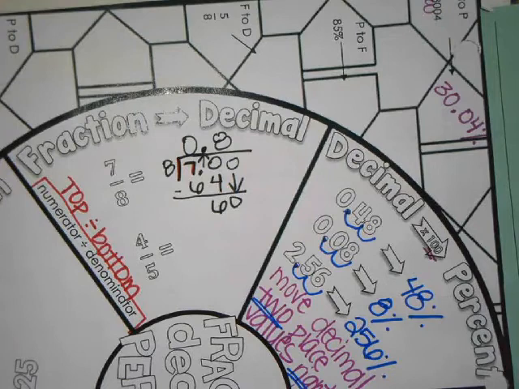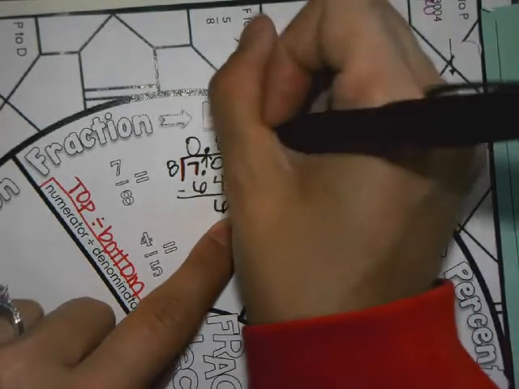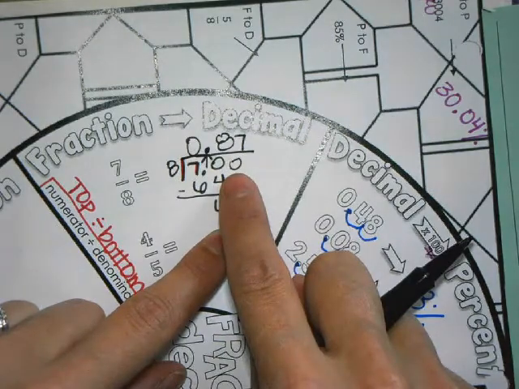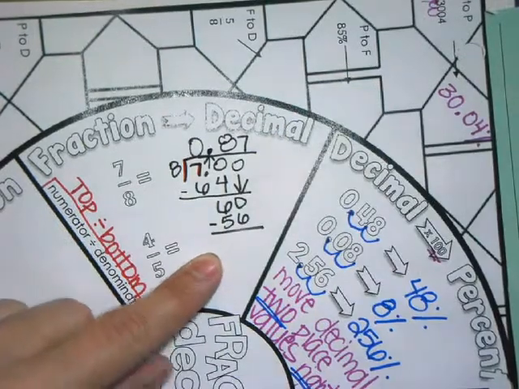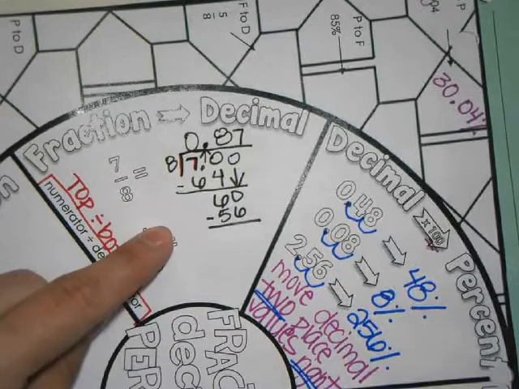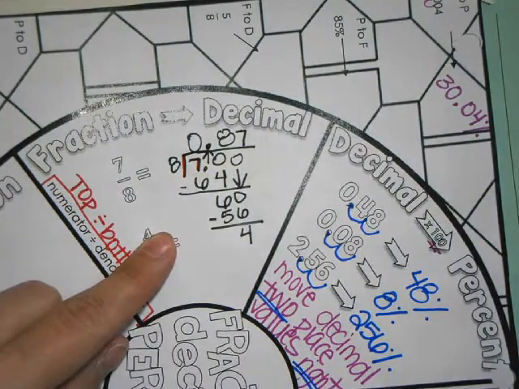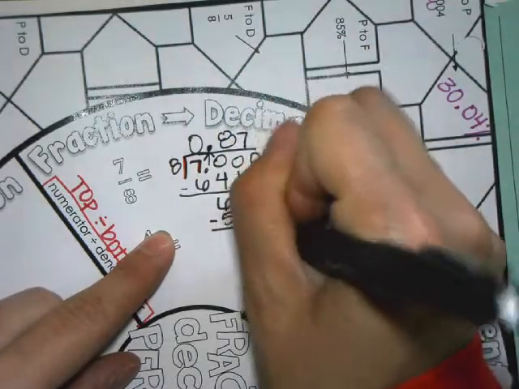8 goes into 60 how many times? Because what's 8 times 7? So the 7 goes above your second 0. And I write 56 below the 60 and subtract. 60 minus 56 is 4. What now? And bring it down.